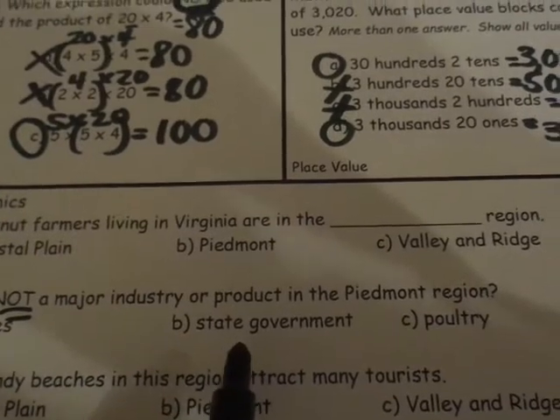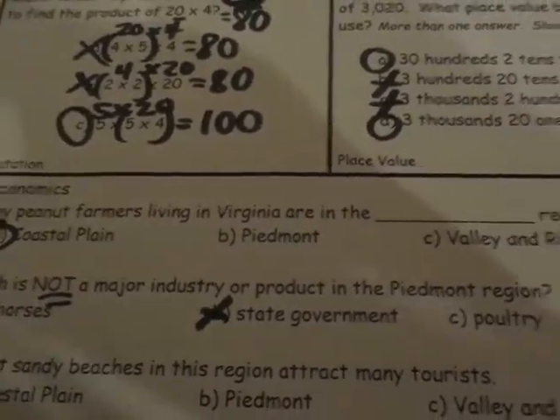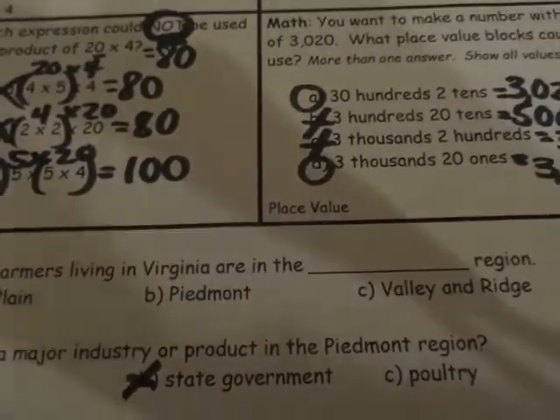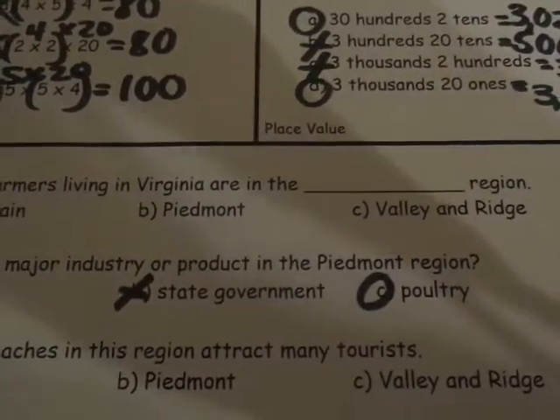State government, well, Richmond and Washington, D.C. are in the Piedmont. So we're going to eliminate that because we're looking for which ones are not in the Piedmont. Poultry, that is in our Valley and Ridge region. So that's not in the Piedmont.